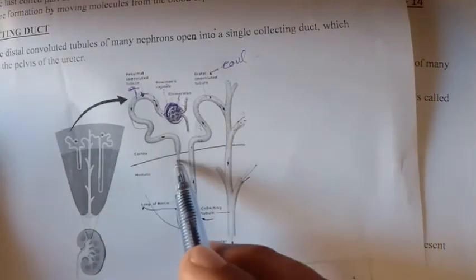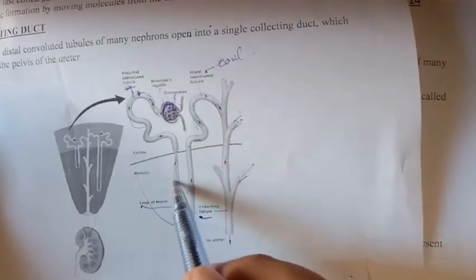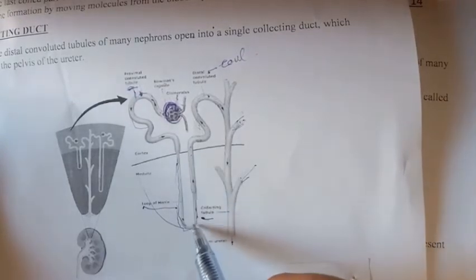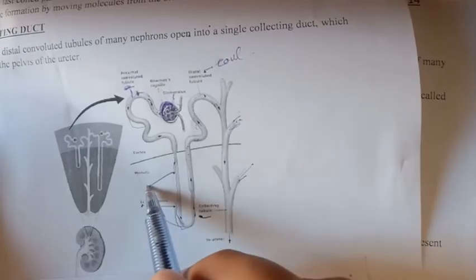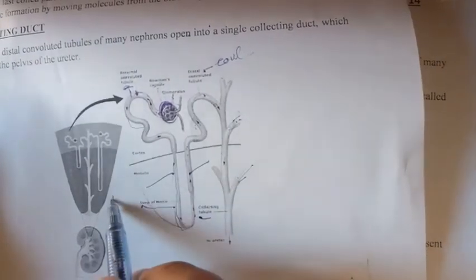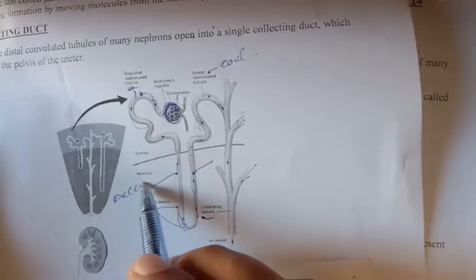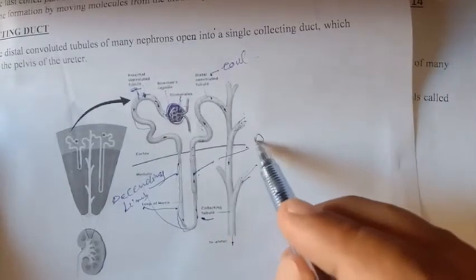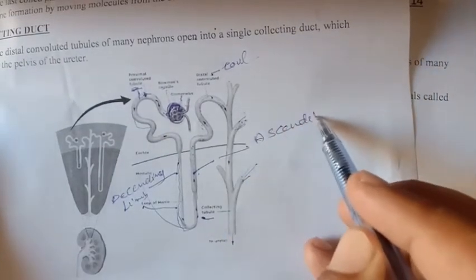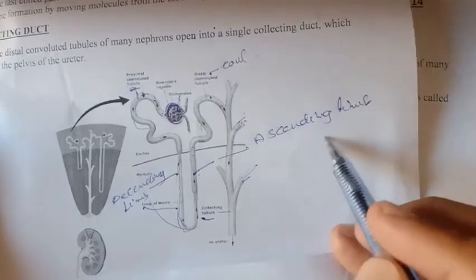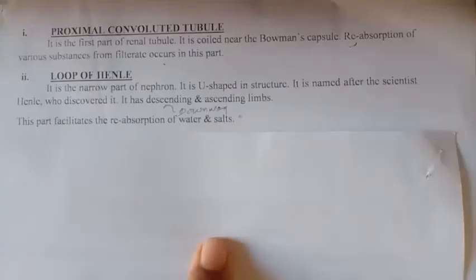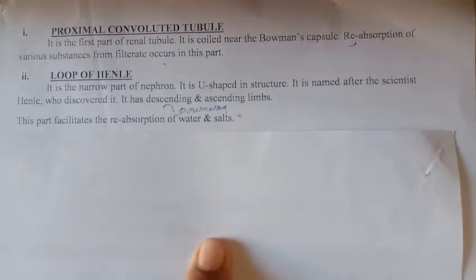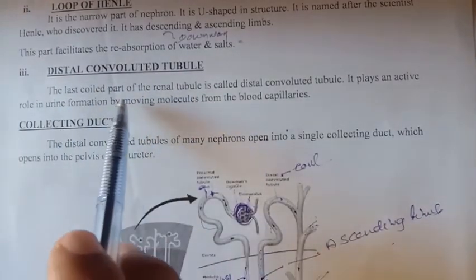So this is the descending limb of the nephron going downward, and this is the upward, the ascending limb of the loop of Henle. Now the function of the loop of Henle: this part facilitates the reabsorption of water and salt.